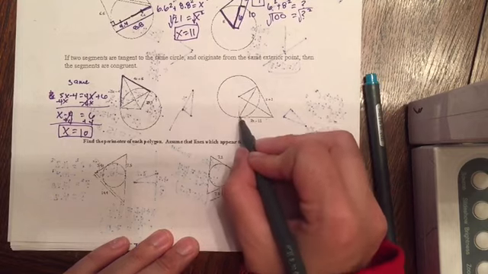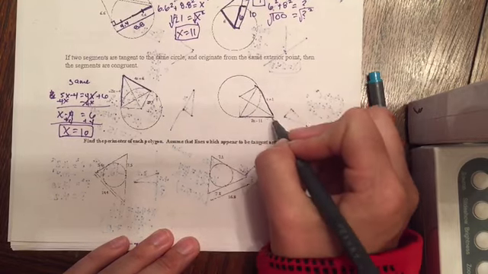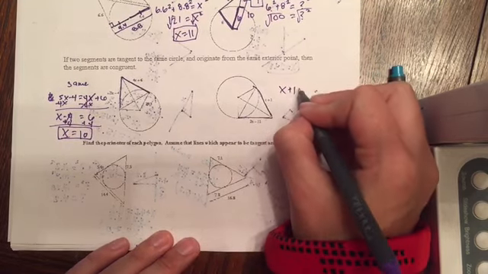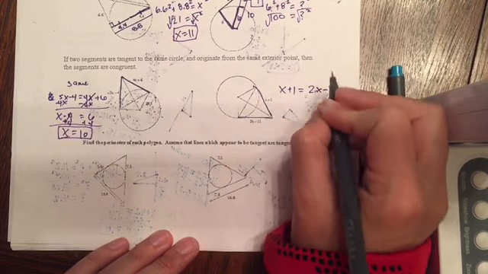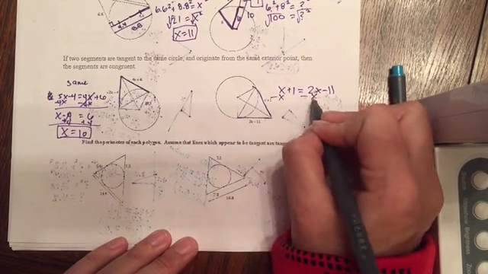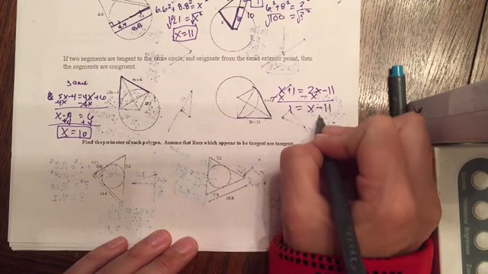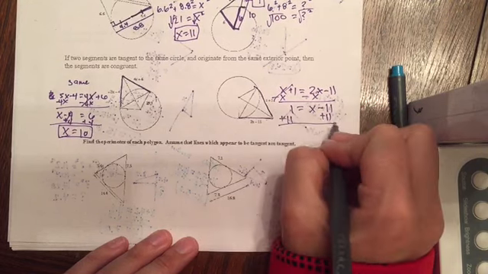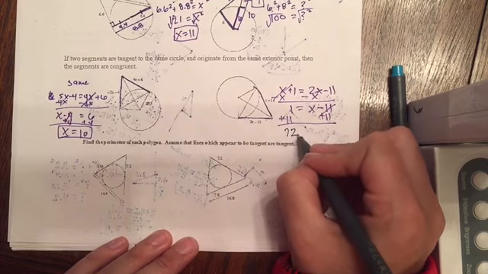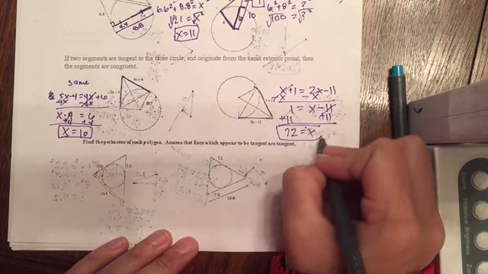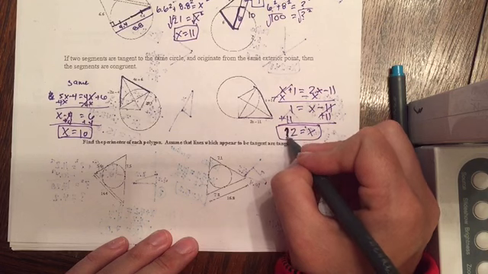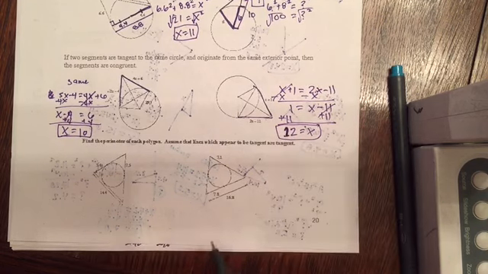Same thing here. I know this length and this length are the same, so I'm going to say x plus 1 is equal to 2x minus 11. Minus the x, add the 11, and 12 is equal to x. That's 1. 12 is equal to x.